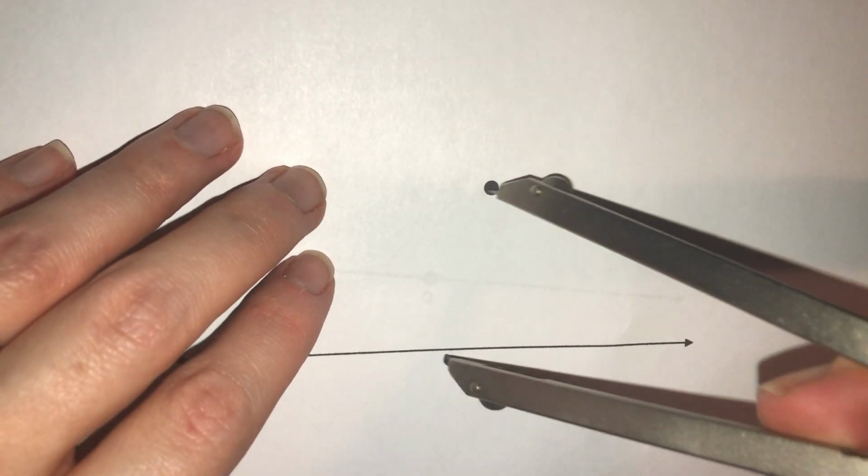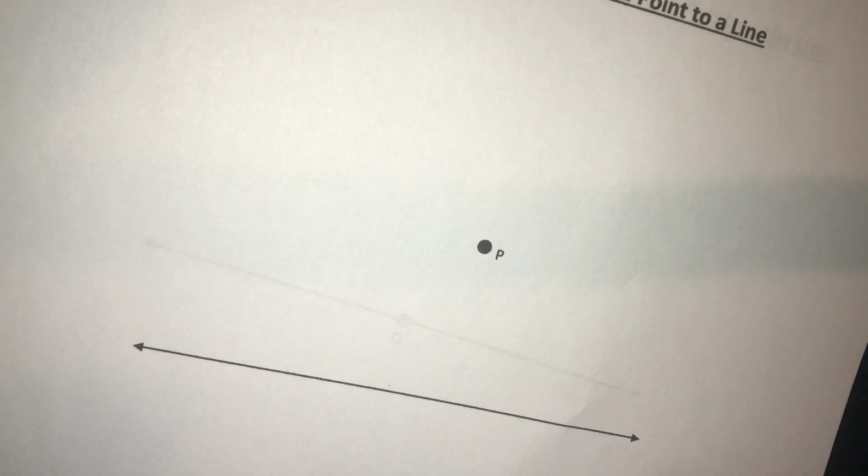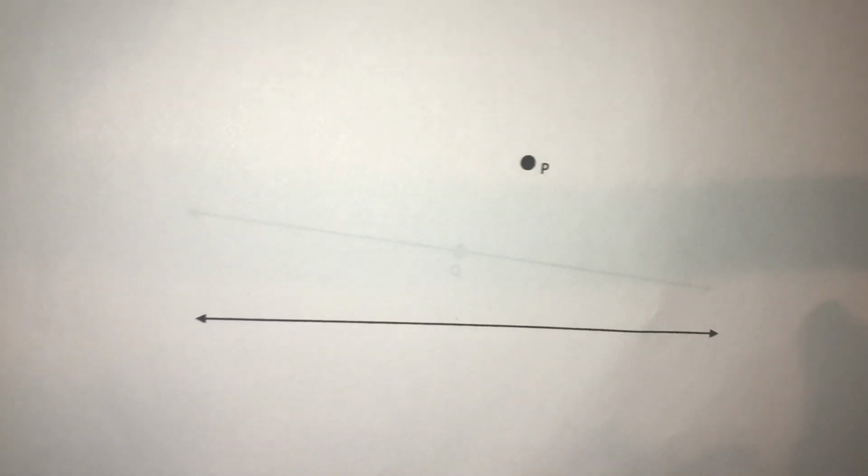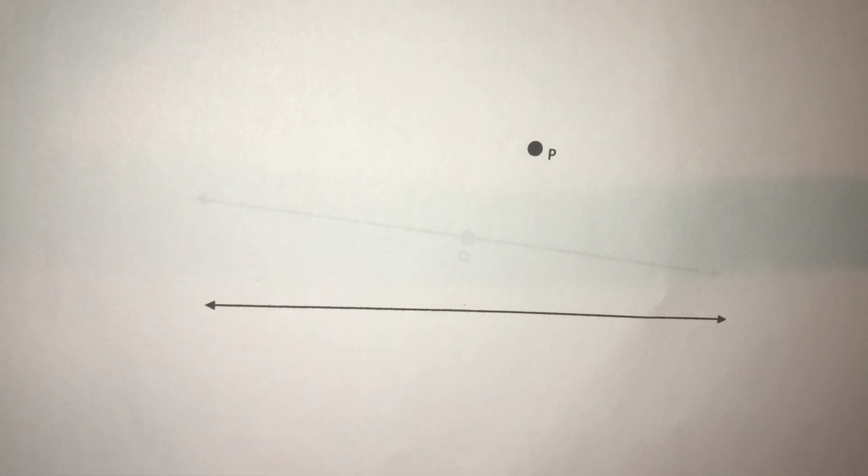If it's too small, whoops, it helps if you have extra paper underneath the paper that you're working on when you're doing constructions, because if it's on a hard table or desk, it will just slide around. So there we go, got some extra paper underneath now.